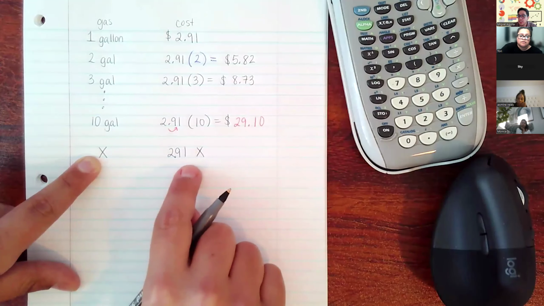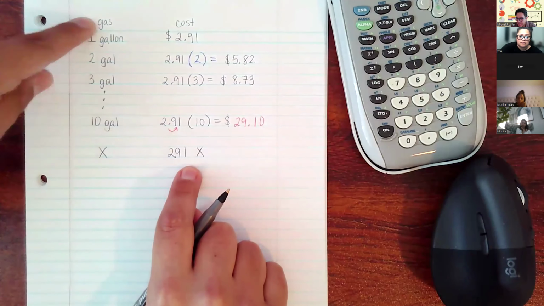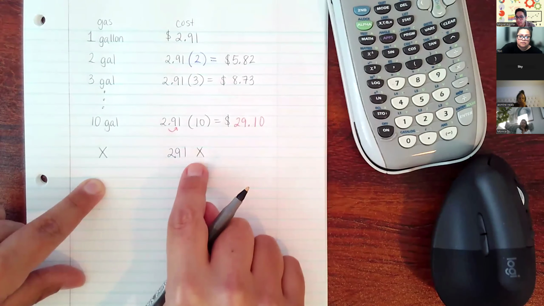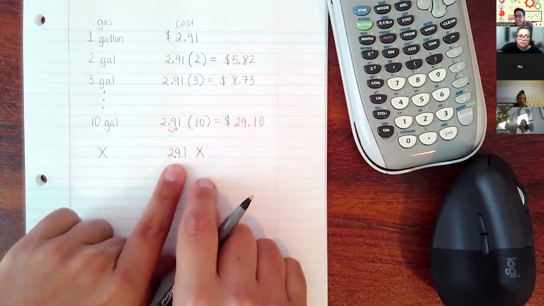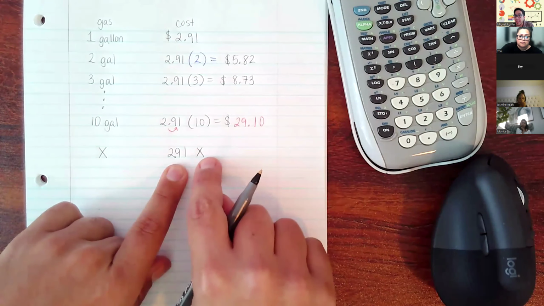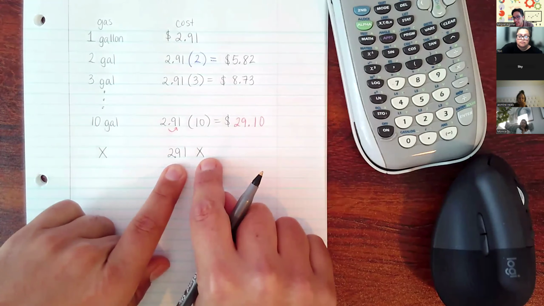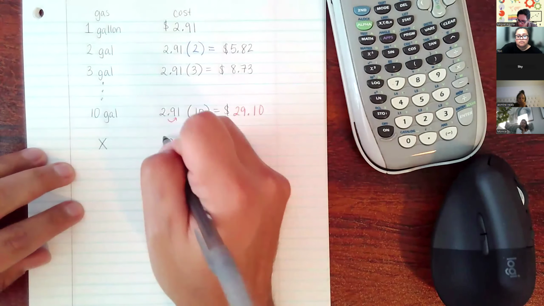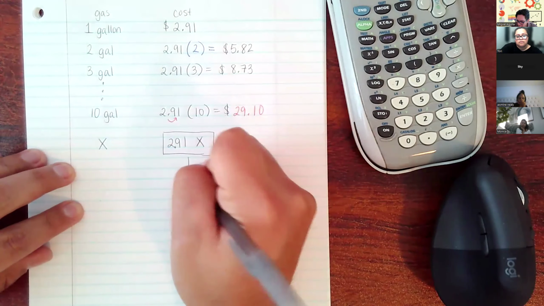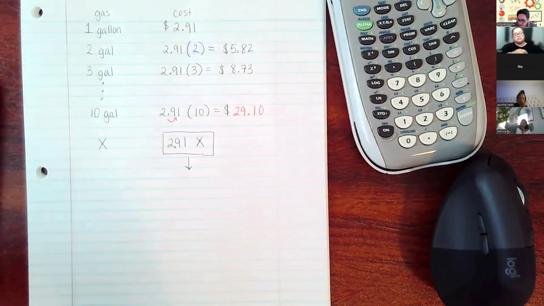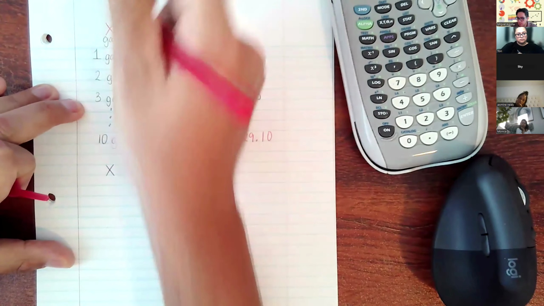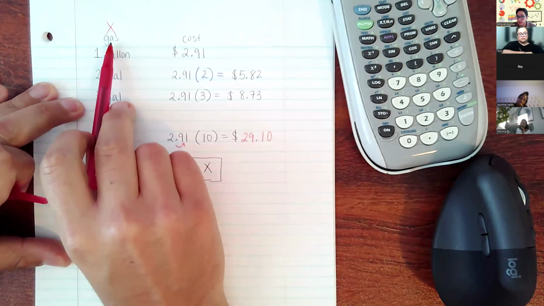So this is the relationship between gas and the price that you end up paying at the pump. You just take the gallon rate and multiply it by X number of gallons. And so what mathematicians will usually do with this relationship is that they will write it out as follows. They'll say, let the gas be represented by the variable X, right?